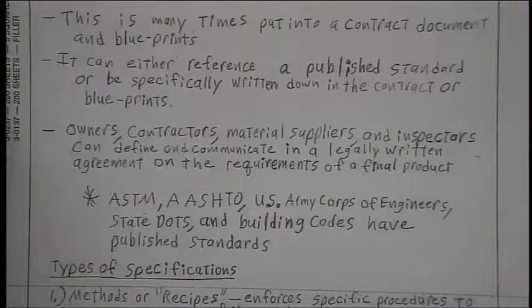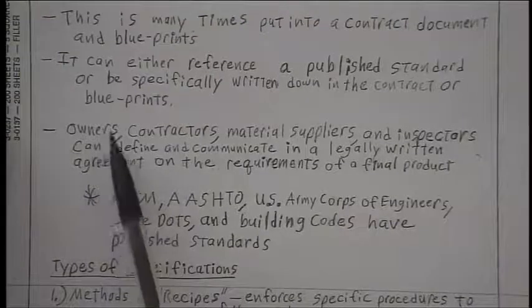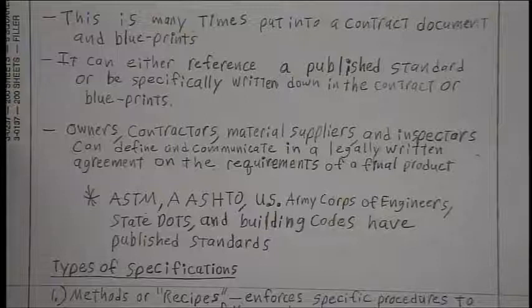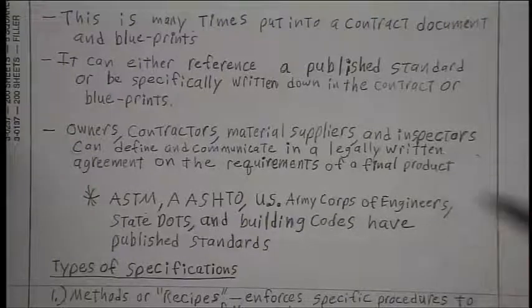This is very important for an owner, a contractor, a materials supplier, materials producer, and inspector, so they can define and communicate in a legal, written, and sometimes just oral agreement what the requirements of the final product actually are.